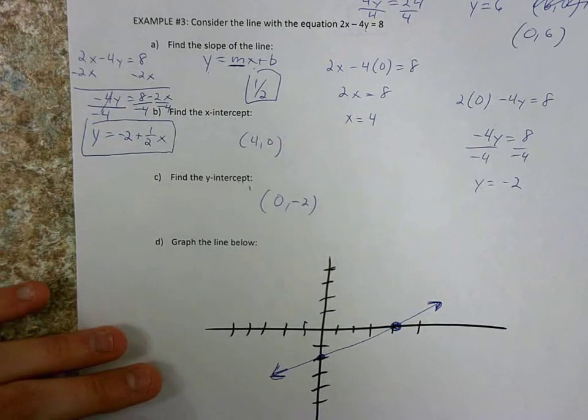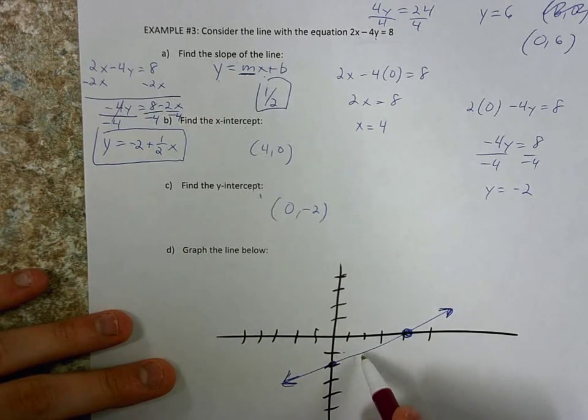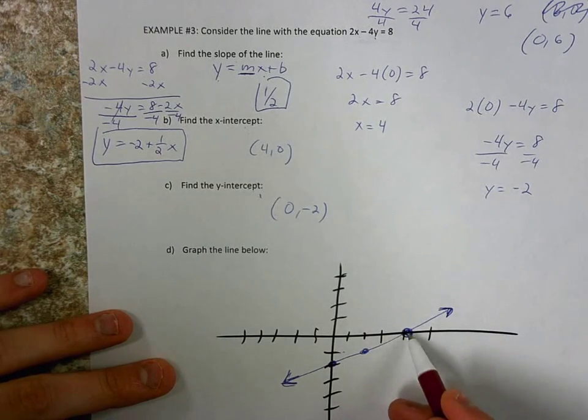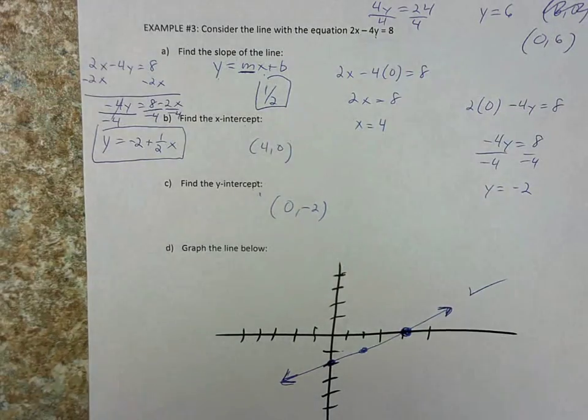So we're done. We're graphed. And if you want to check, look, our slope is 1/2. Let's check. Up 1 over 2. Perfect. Up 1 over 2. Perfect. So you know that you graphed that line correctly. Okay?